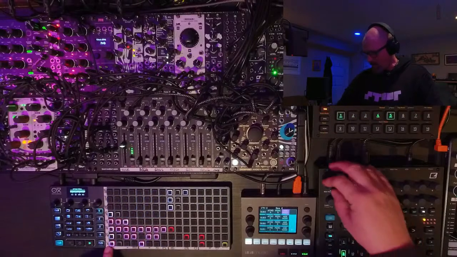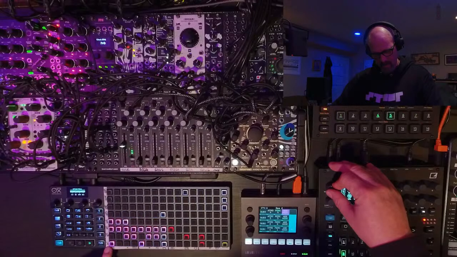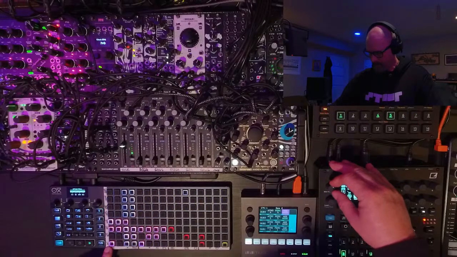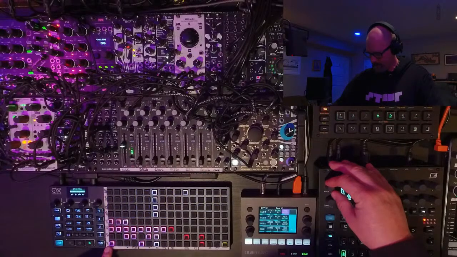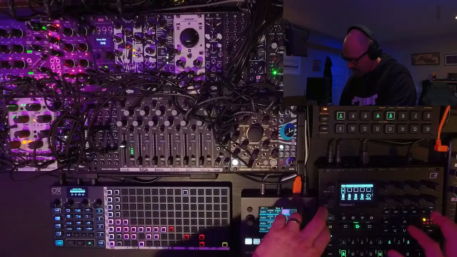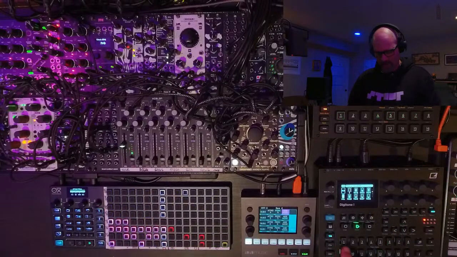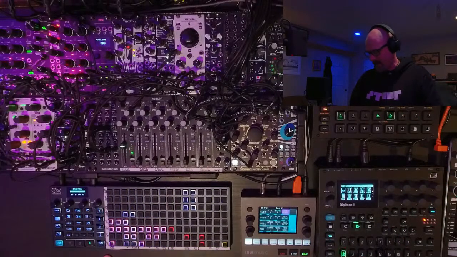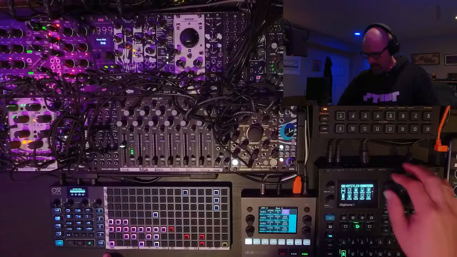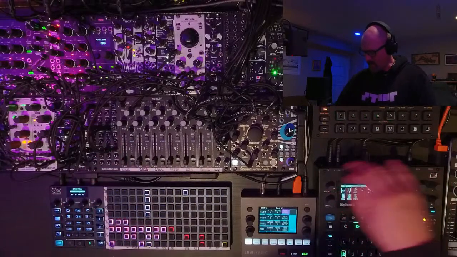So now, if I bring up this level here, and if I have to go back and change the volumes here. Yeah. So now track 1, that's the kick, doesn't have anything playing on it, but if I wanted to, I could turn down this kick, and I can just bring up this kick.